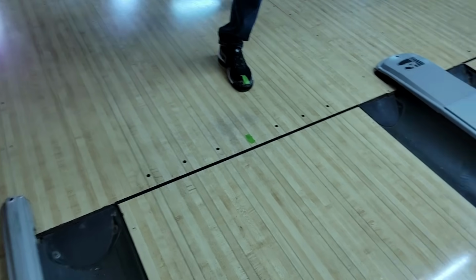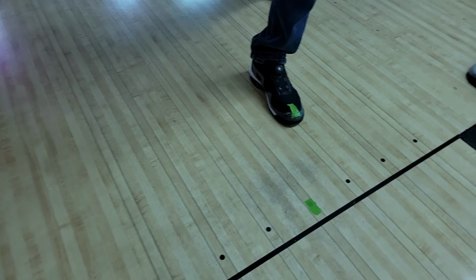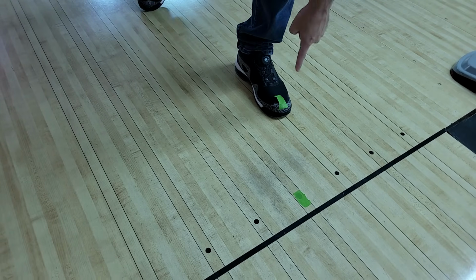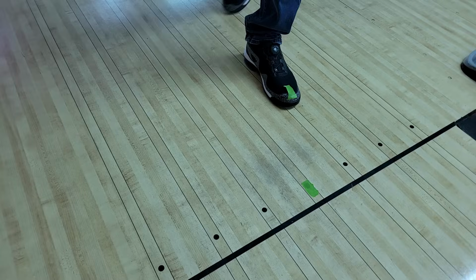We'll take a look at the film here, but I am crossing right at 25, all right? Sliding right, this is 20, this is 25. My tape is right on 25. I'm a bit behind the line, that's okay. I never foul, that's great.